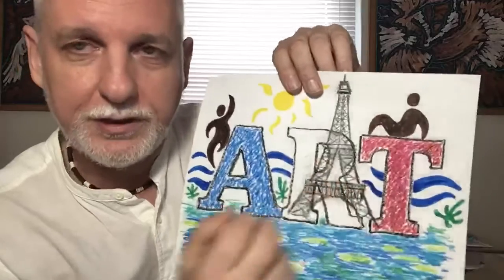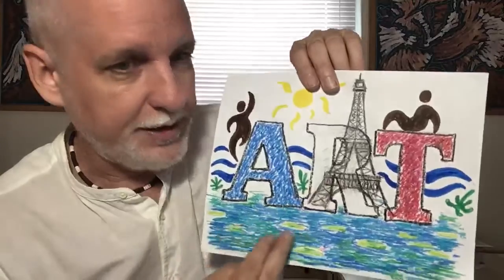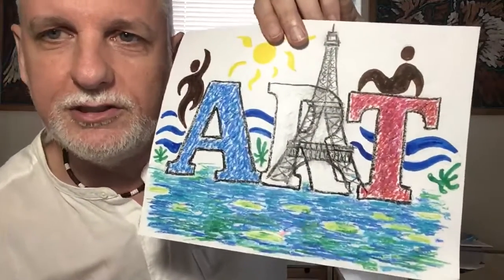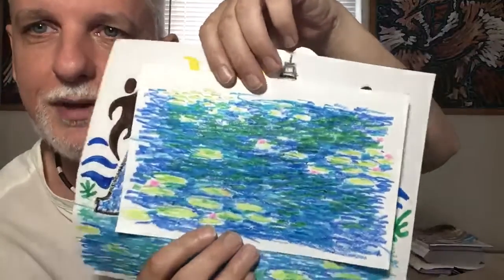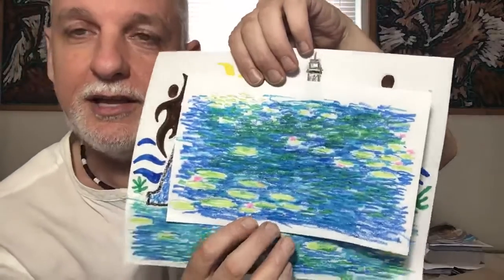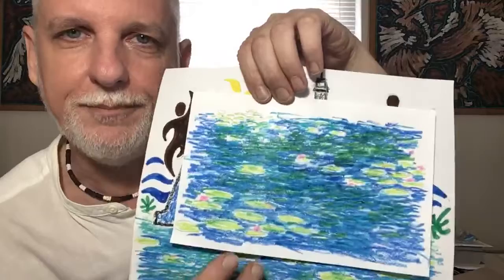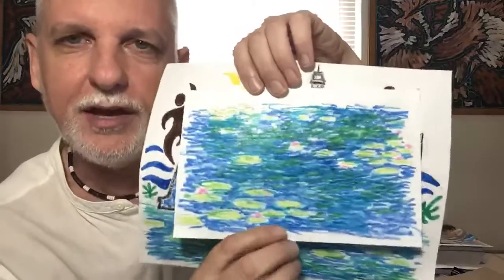We started out with the French flag in the word art. And then down here, we did this picture, this kind of art, which is Impressionism. And here is the picture I made with crayons. And that was inspired by the great French Impressionist Claude Monet. Okay, water lilies. And that looks like a Monet, I think.